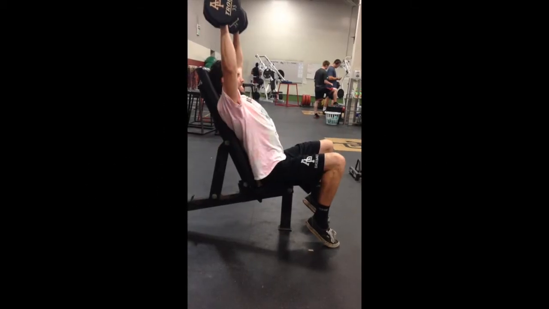As we look at the vertical shoulder press, this exercise focuses mainly on the deltoid muscle group and a little bit of the traps. The basic movement is the same as lifting something over your head.